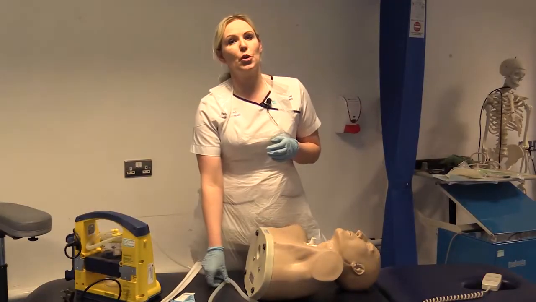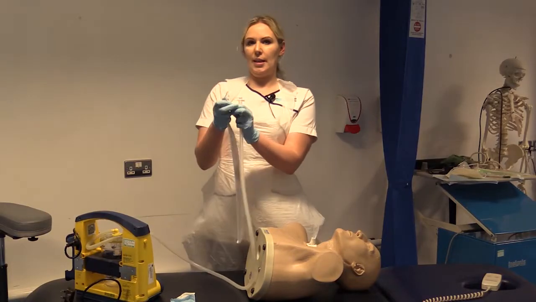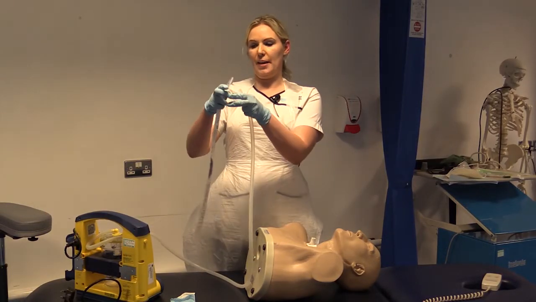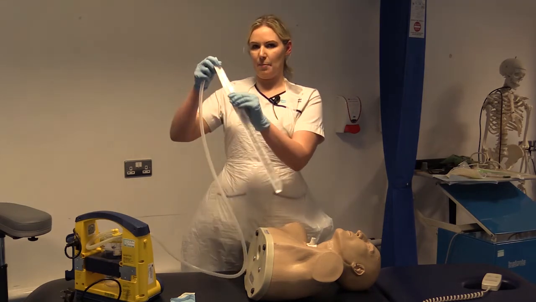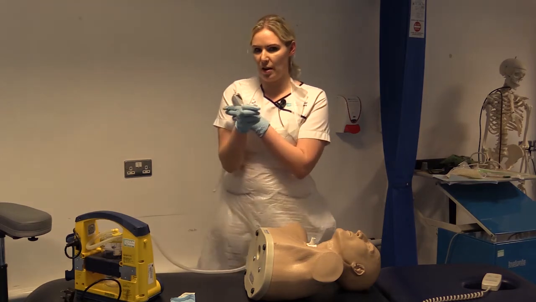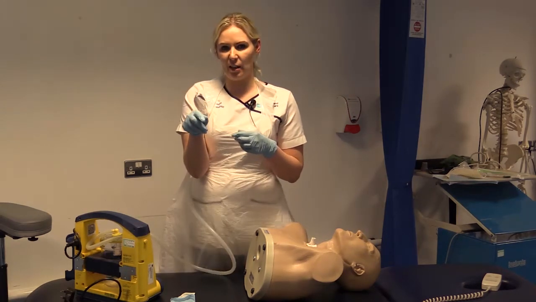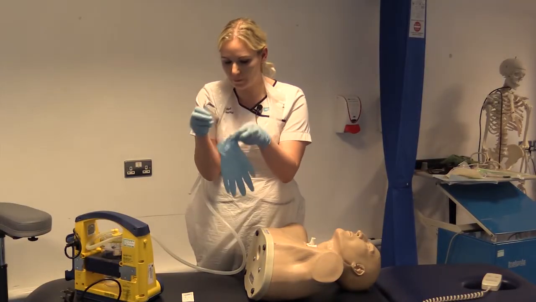So we're going to choose our appropriate sized catheter. We're going to insert into our suction tubing just by exposing the upper end and attaching it in, keeping the rest of the catheter in the plastic sleeve to keep it as clean as possible. We're going to pop that in underneath our arm. We're going to apply our second glove, and that's going to be our clean hand and the only hand that touches the catheter.